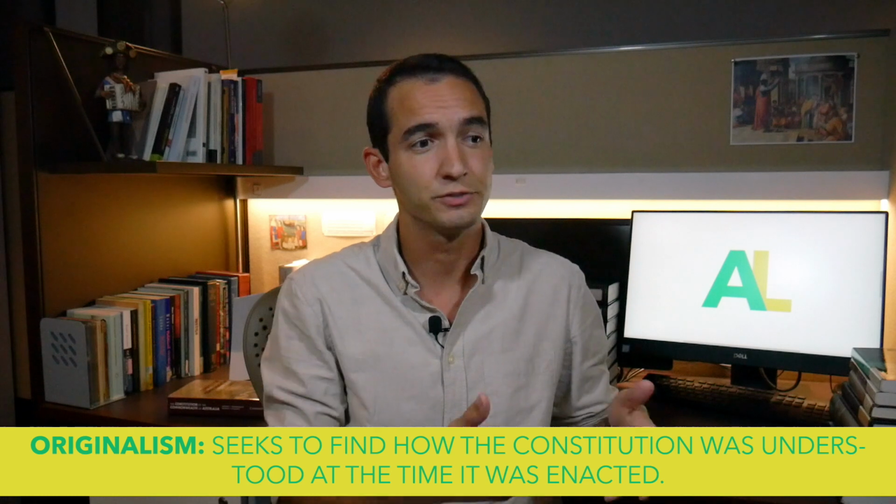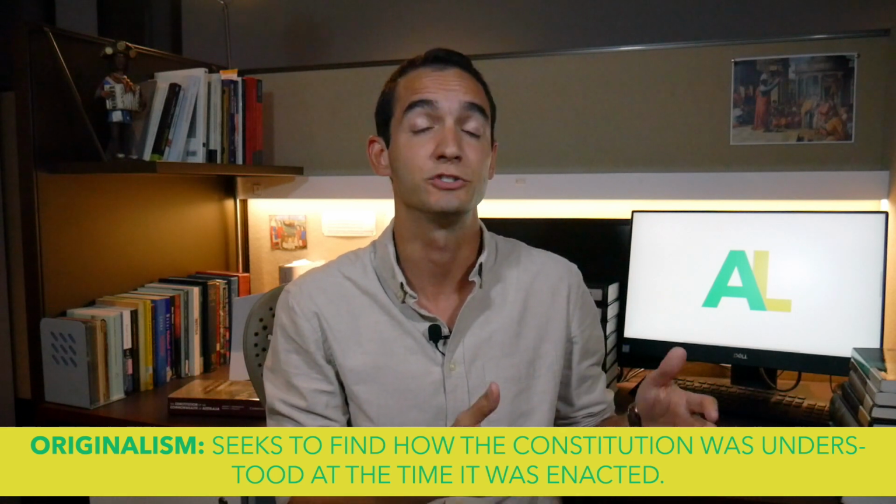Originalism, on the other hand, is more extrinsic. It doesn't focus on the person that was writing, but rather on the interpretation, the understanding of the Constitution at that time. Originalism tries to find out how the Constitution was understood at the time that it was enacted. Do you see the difference? Here, we're trying to understand how the Constitution was applied, how its provisions were lived out. It's not about the personal intent of the legislator, but how the Constitution externally was interpreted at the time that it was enacted. So let's sum this up.